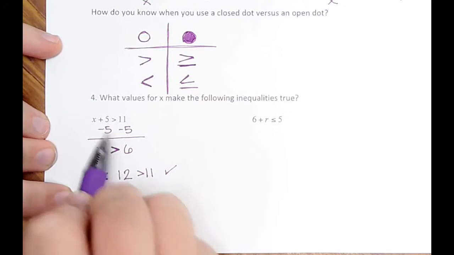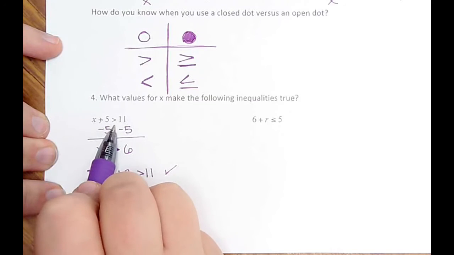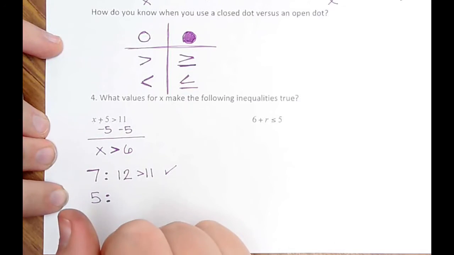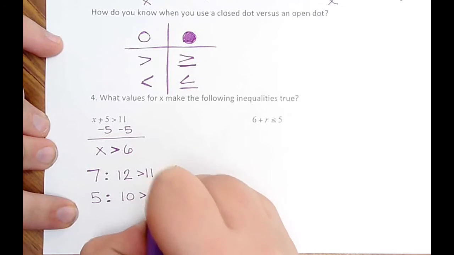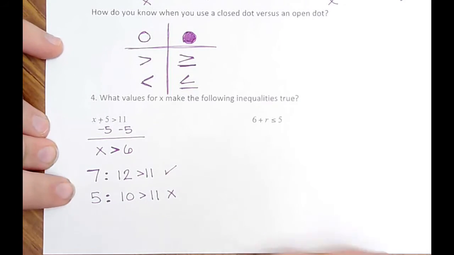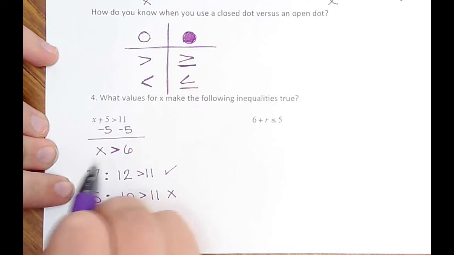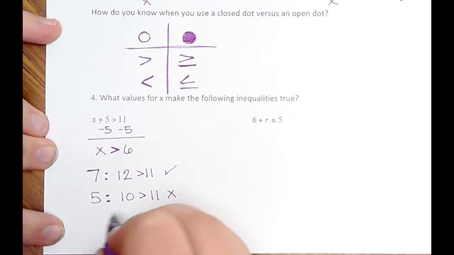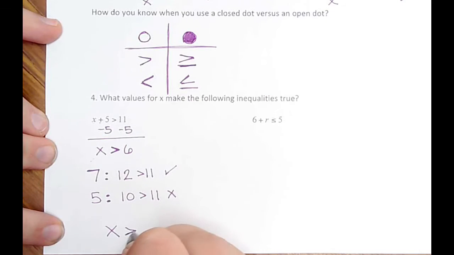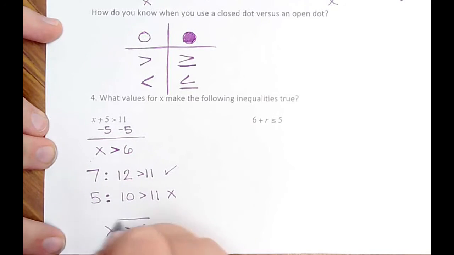When I plug in 5 up here, I get 5 plus 5 is 10. Is 10 greater than 11? No, it's not. So since this is true, my answer is correct. So the final answer that I would box is x is greater than 6.